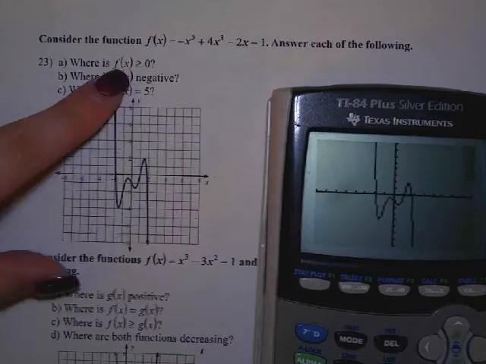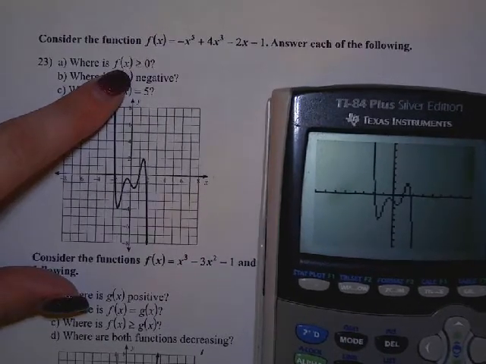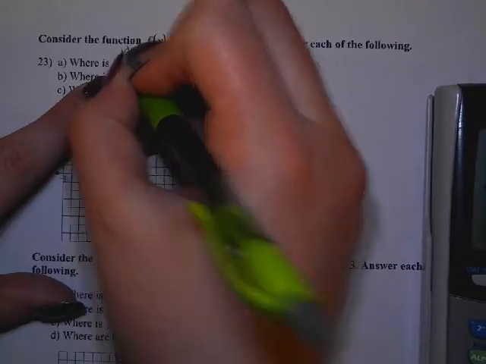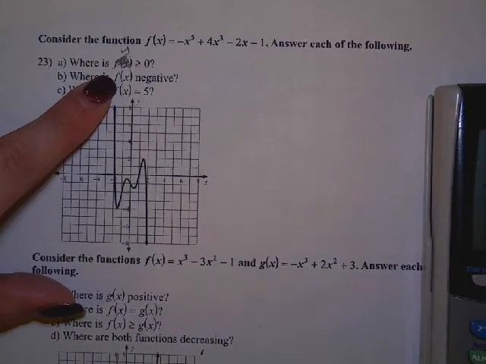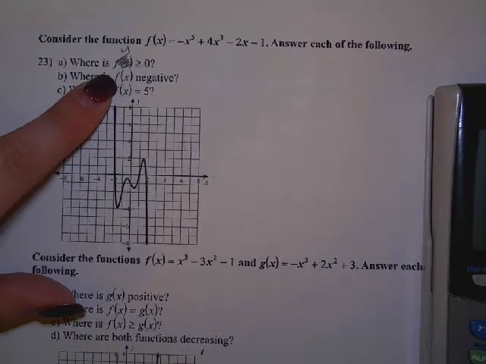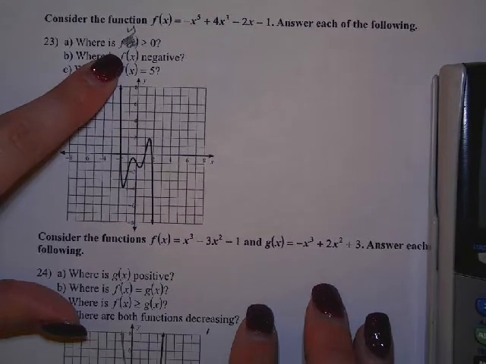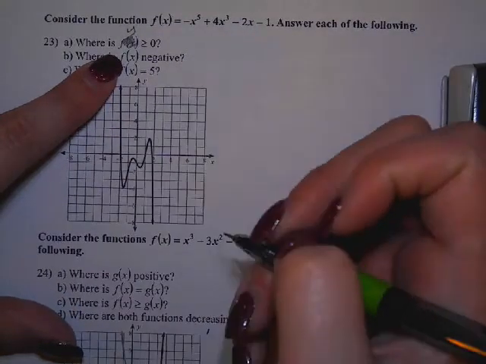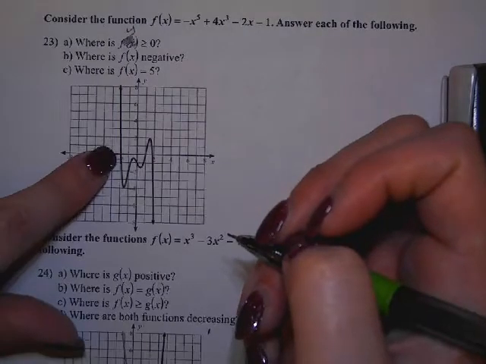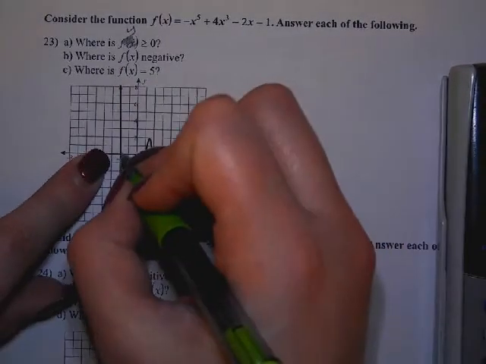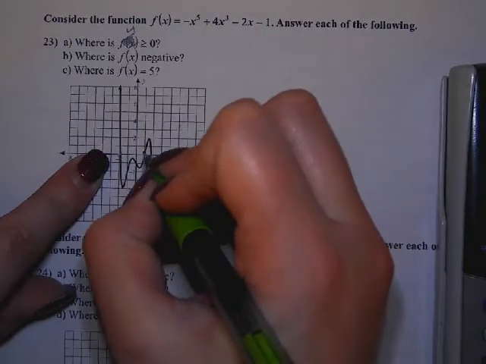So they ask, where is f of x? And what does f of x really mean? Y. Okay, where is y greater than or equal to 0? Where is y equal to 0? Looks like it's about -2. It's the x-intercepts, right? So y is equal to 0 at the x-intercepts. We're going to see 3 different spots.